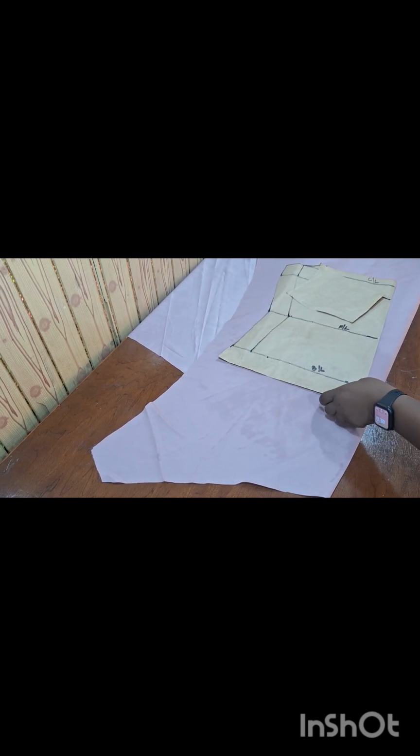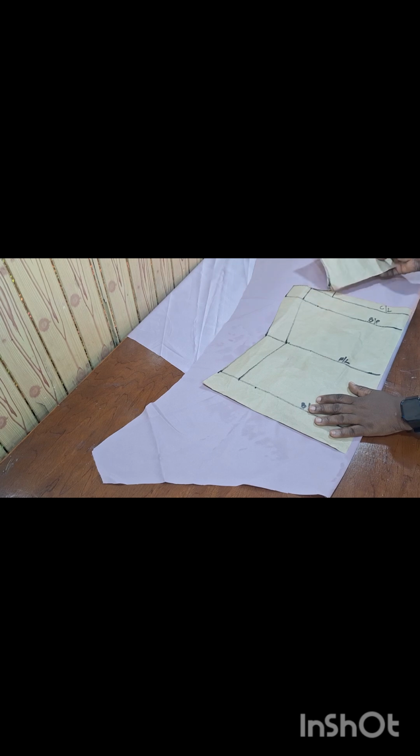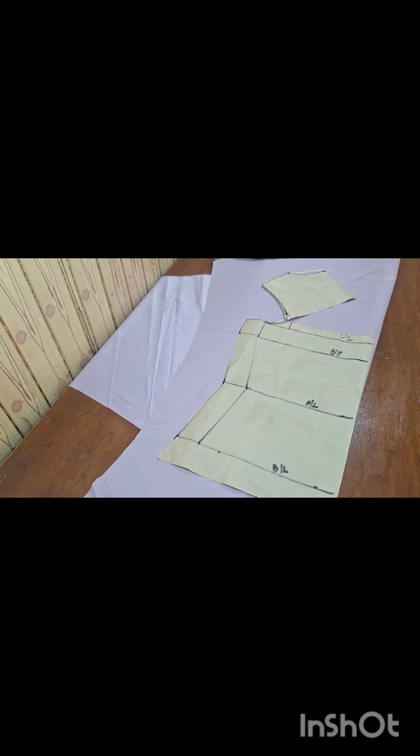Let me bring in the pattern paper. Okay, so here is my pattern paper. The length is enough. Then I'm going to go up here, place it like this. I just want us all to see it very well. Okay, this is my pattern.